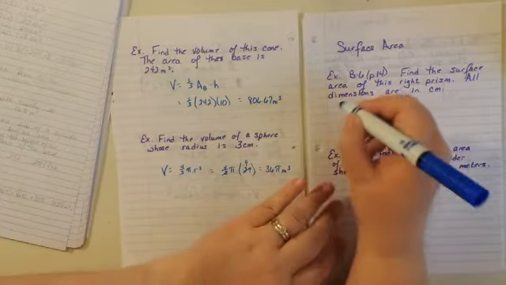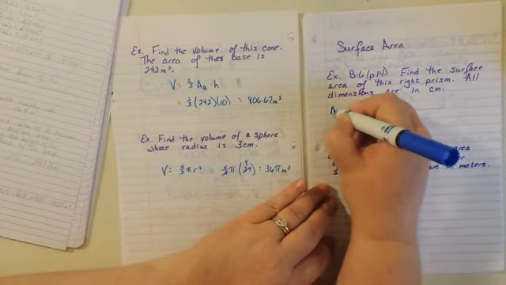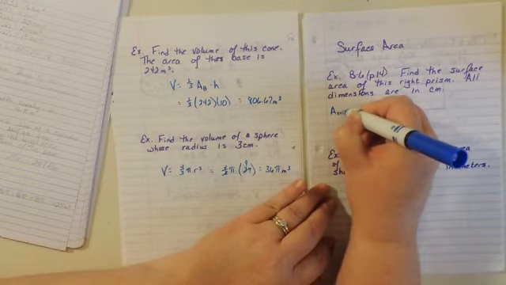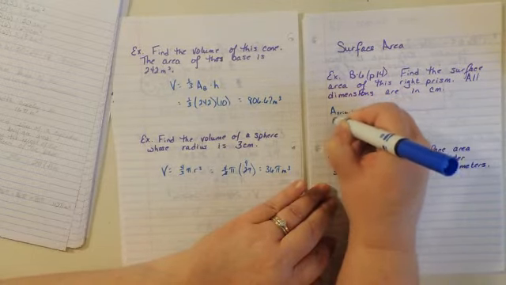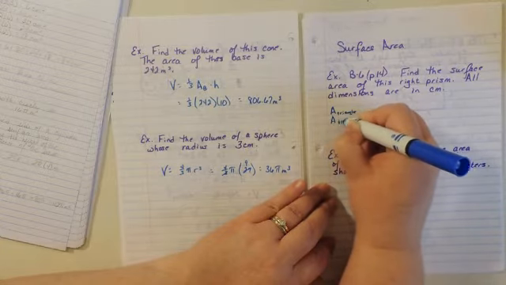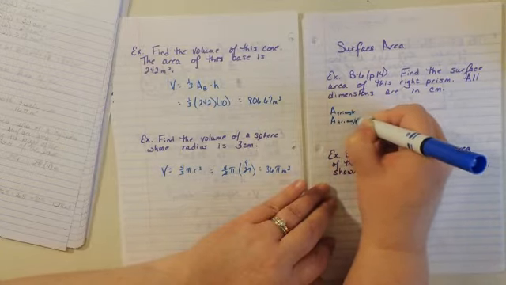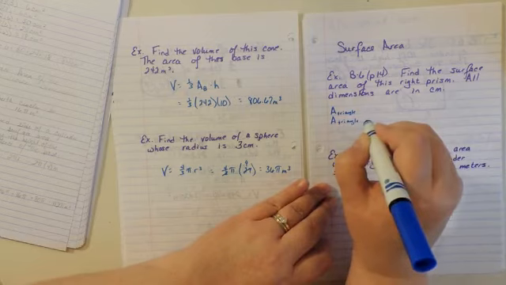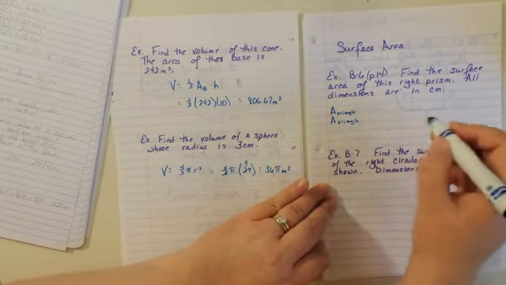So the surface area is just going to be the sum of the area of all of the faces. So the bottom, 2, 3, 4, 5 faces. So the area of the triangles, and there are 2 of them. Area of the triangle, and then there are 3 rectangles.